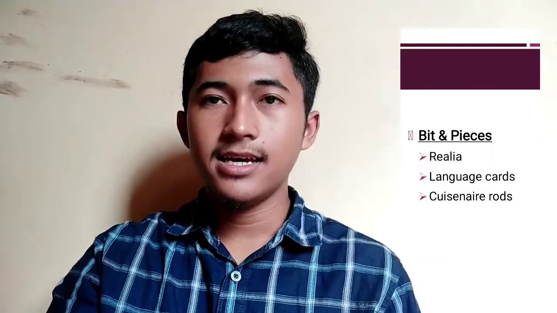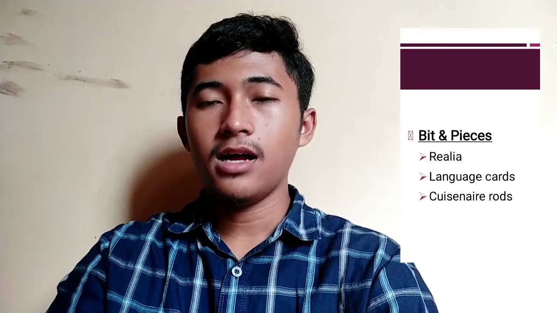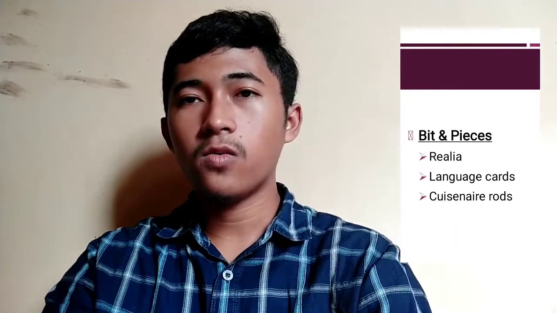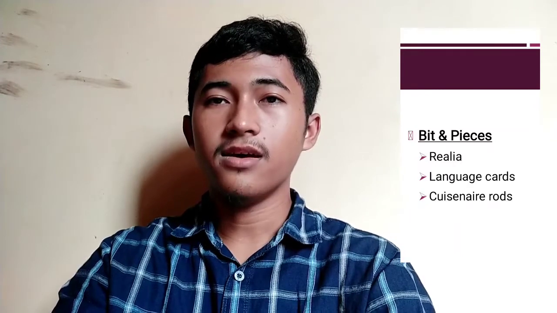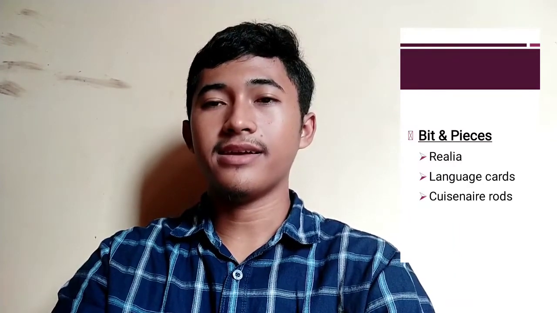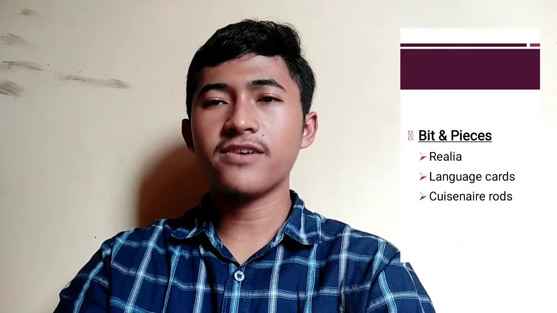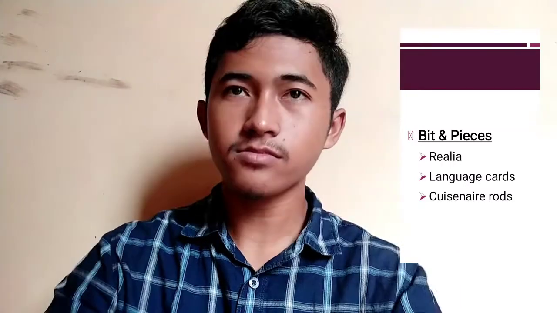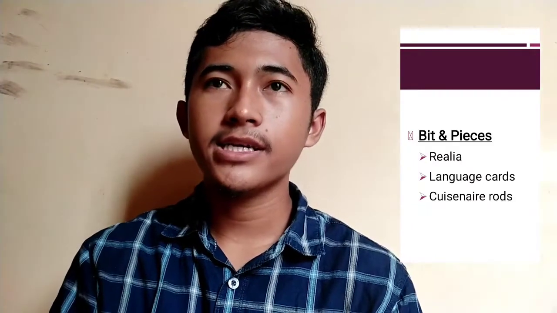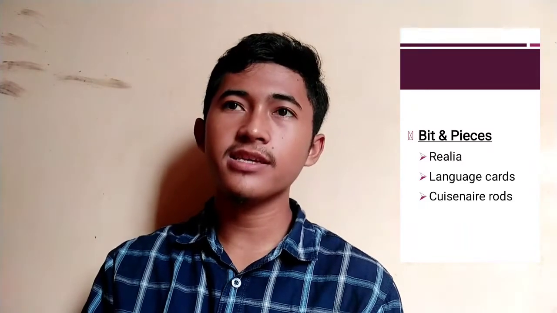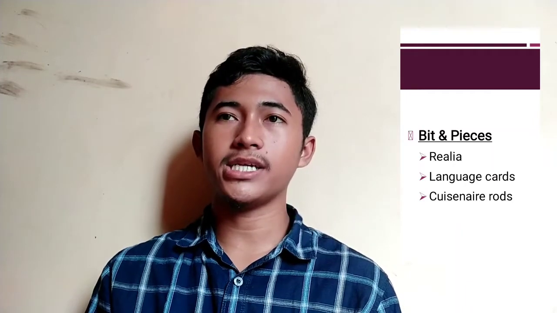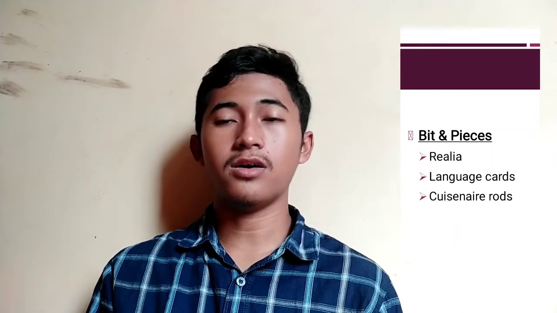As you can see in my PPT, there are 3 items which are worth considering in this category. First is realia. Realia is objects from real life used in the classroom. The second, language cards. Language cards are useful for matching activities where the students have to find another student in the class with a similar card or that has the answer to the question on his or her card.